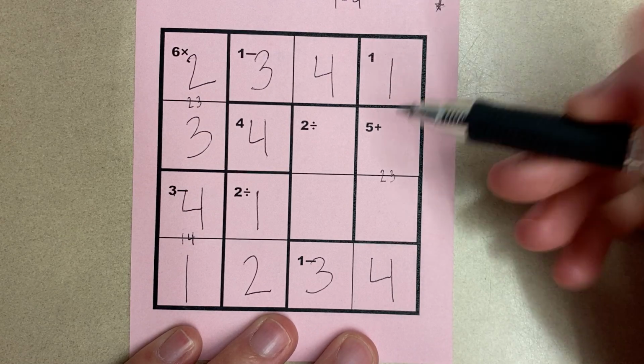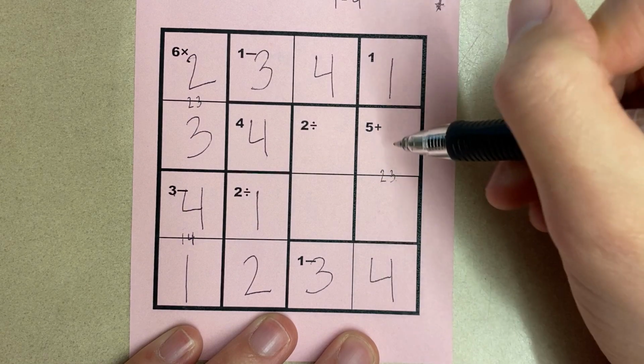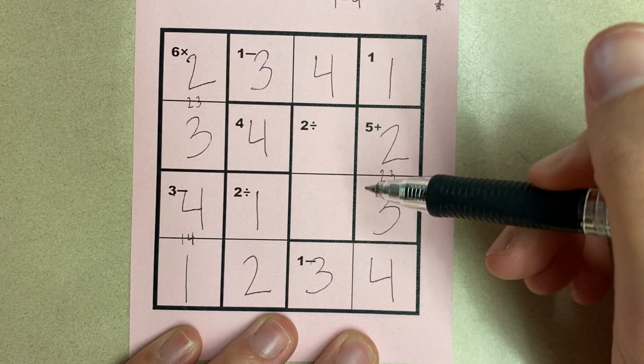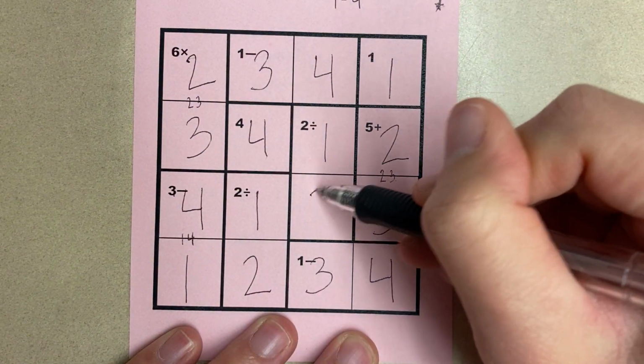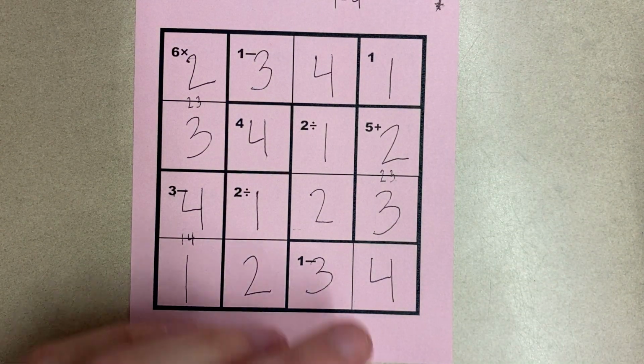And then let's take a look. I noticed here I made this note about the 2 and the 3. Now I have a 3 in this row, so let's put the 2 here, the 3 here. And then when I fill in these last boxes, we'll just check and make sure it works, right? The only thing left in this row is a 1. The only thing left in this row is a 2. So does this work? Is 2 divided by 1 2? Looks good. Okay, you can try the other one.